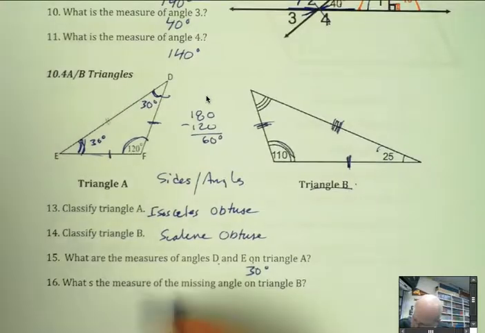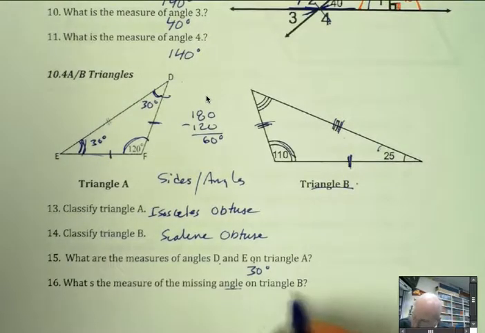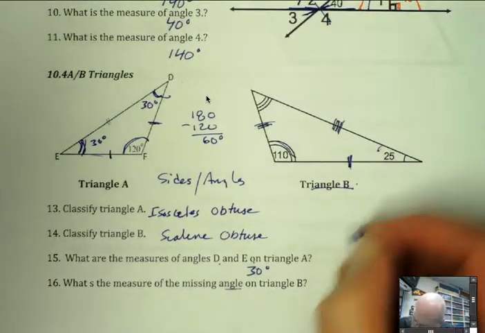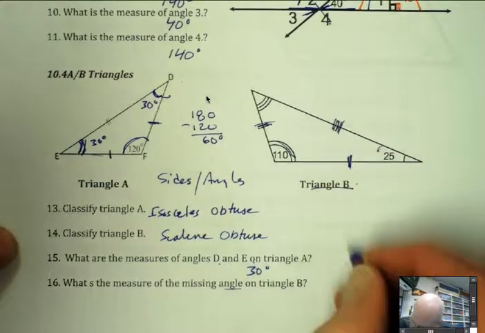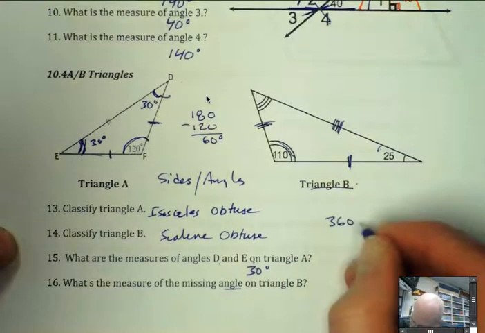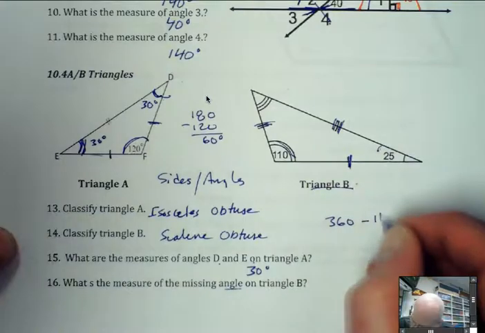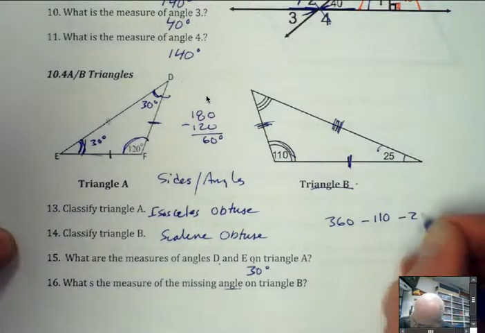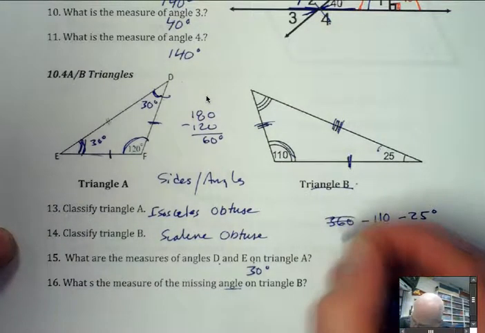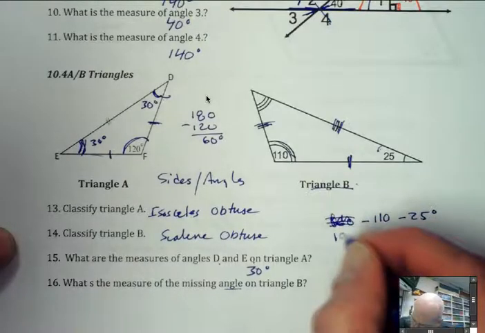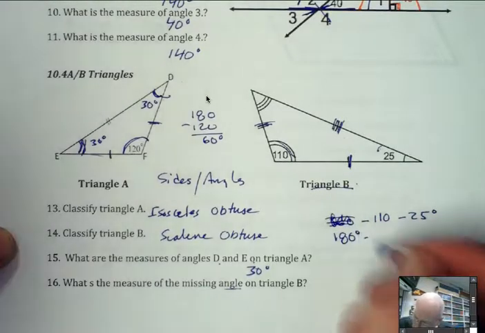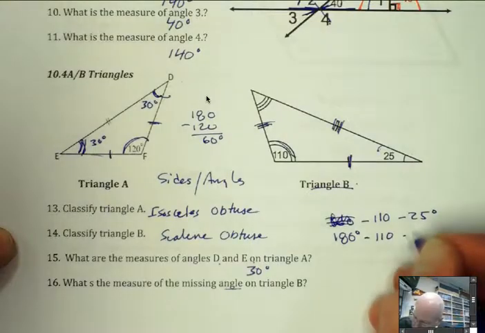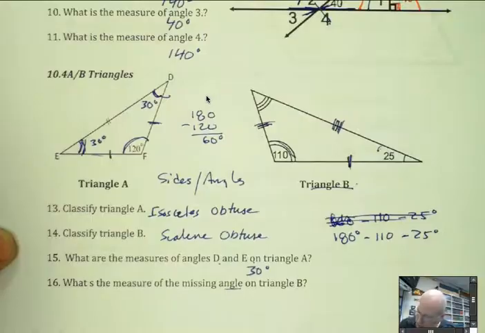And then what's the measure of the missing angle on triangle B? Well, we have 360 degrees, and we have to take away 110, and we take away 25 degrees. Sorry, I'm going to change that. This is 180 degrees in the triangle. And we're going to subtract 110, and we're going to subtract 25 degrees. Sorry about that, I was thinking about getting my calculator out, making sure you can see that.